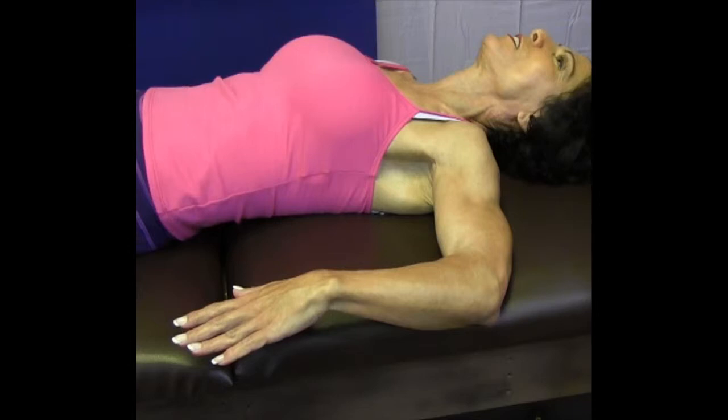If the person has a limitation, they might try to compensate by elevating the shoulder to increase the medial rotation. Caution must be taken to make sure the person being tested keeps their shoulder on the surface they're laying on at the same time as they medially rotate the shoulder.